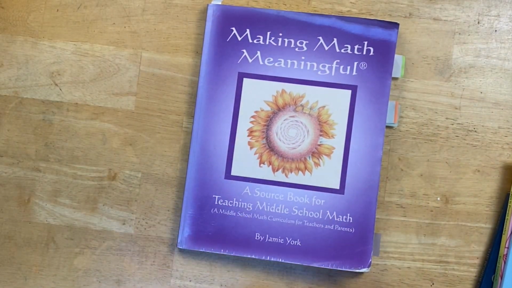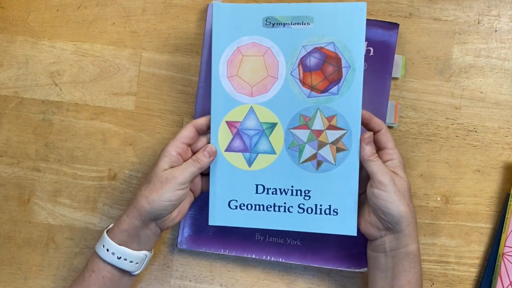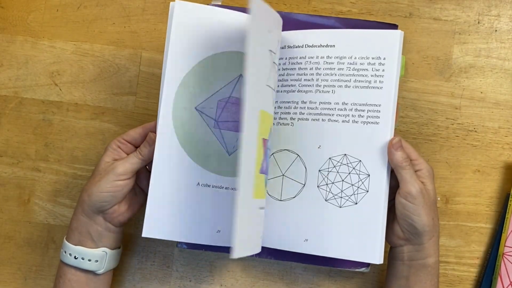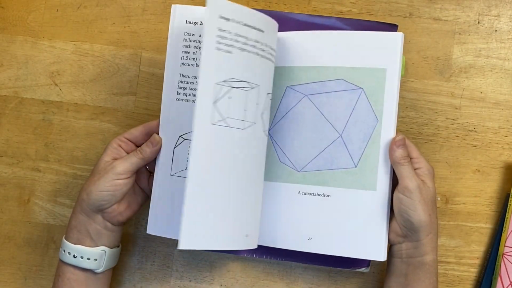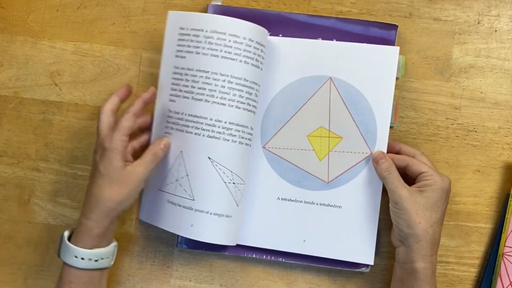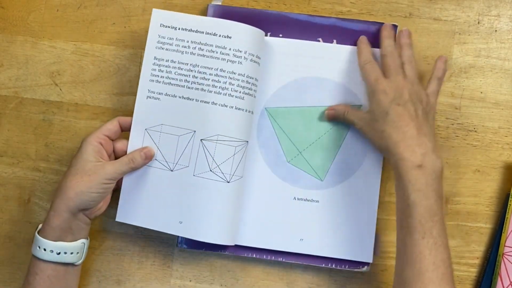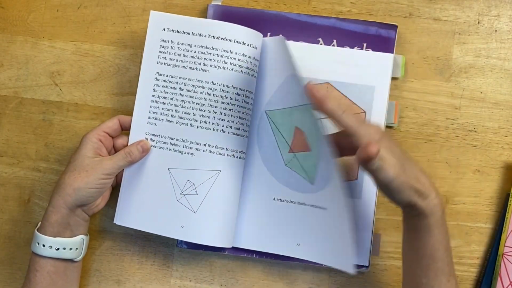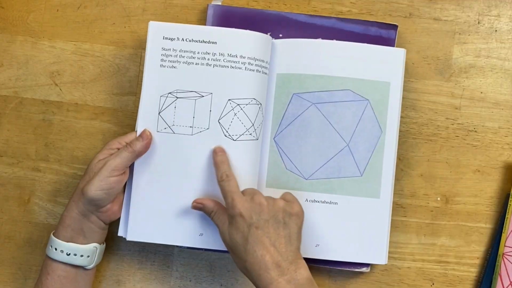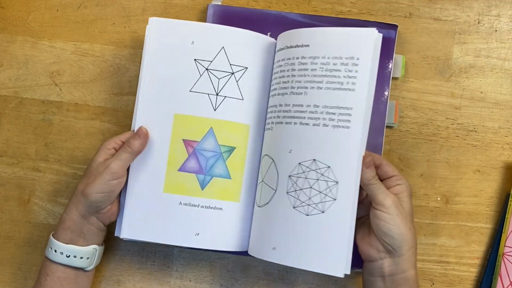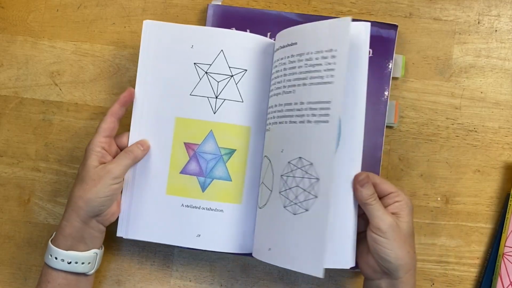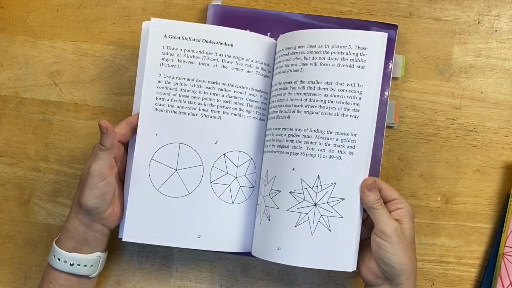In addition to that, I have used Drawing Geometric Solids, and this has a lot of different solids to use. We will be doing more of these where it's talking about the duals and drawing the duals. And it also goes into the more complex shapes. And it even goes into stellated shapes, which I'm not sure we're going to have time for. I would love to go into that.